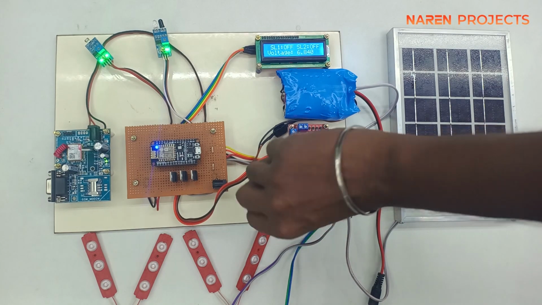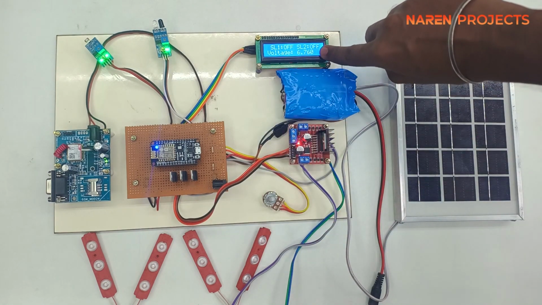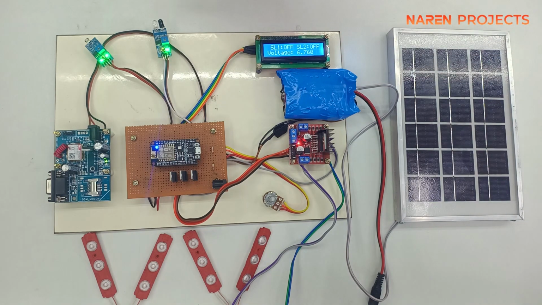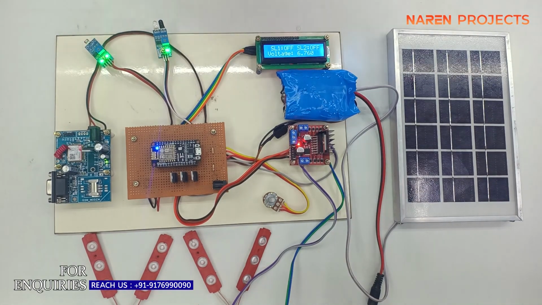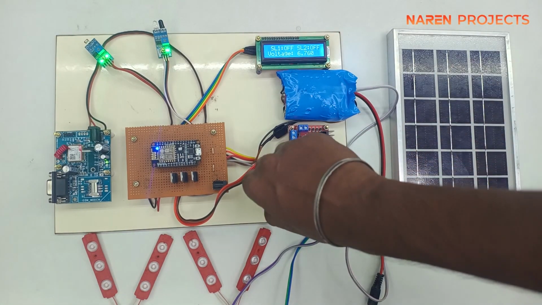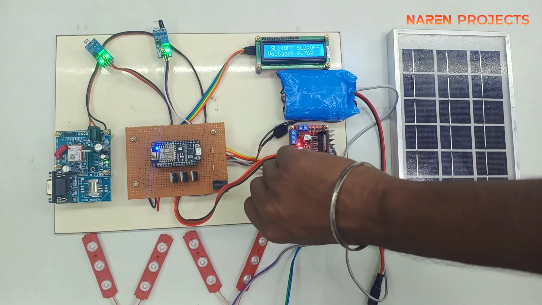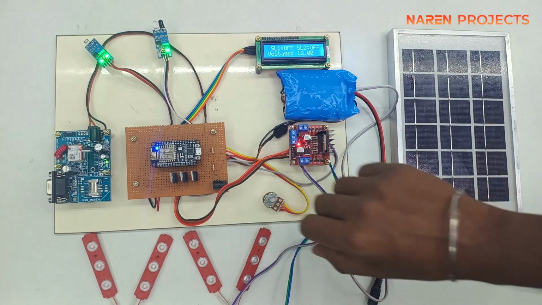The second condition is if no people are there in the street, it will turn off the second light. Only one light will turn on. And the third condition is if any street light is failing, this system is going to automatically update the status to the in-charge that this street light has failed.